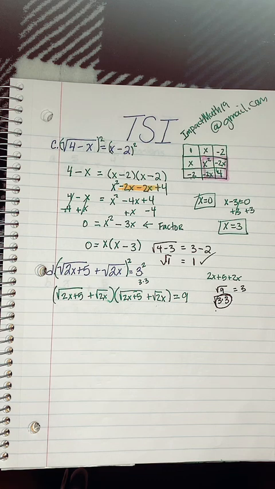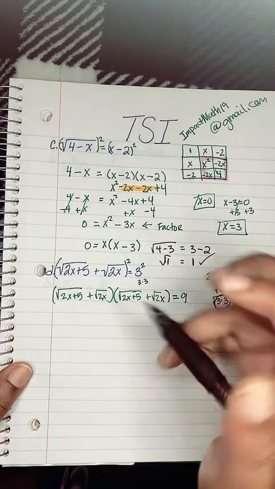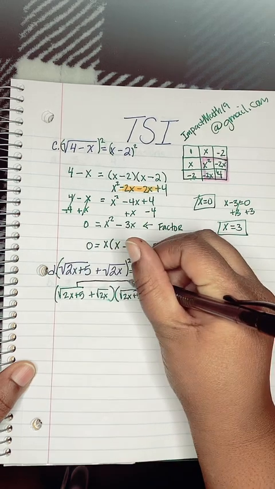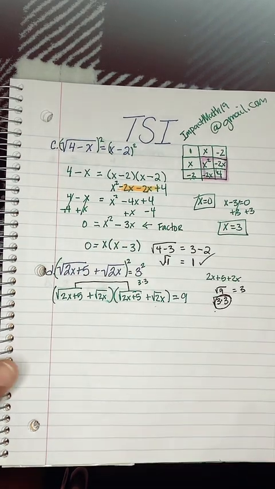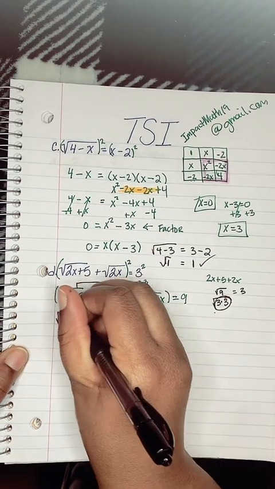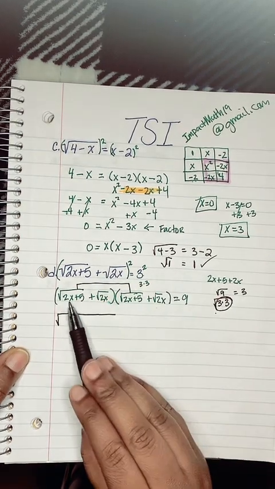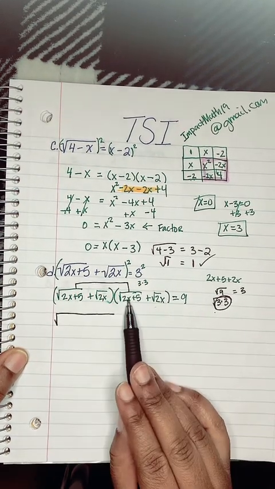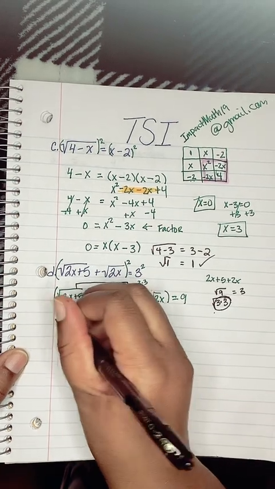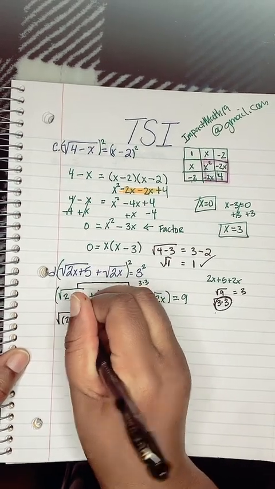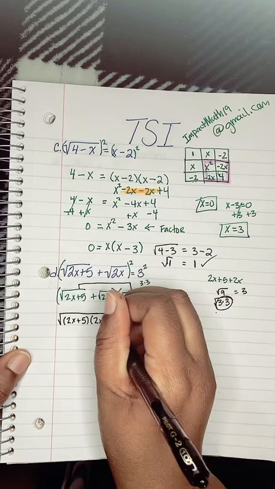So let's go back to here. If we start by multiplying this times this, right? I'm going to write this. We have how many of these? We have 2 of them. So we could write this as 2x plus 5 times 2x plus 5.